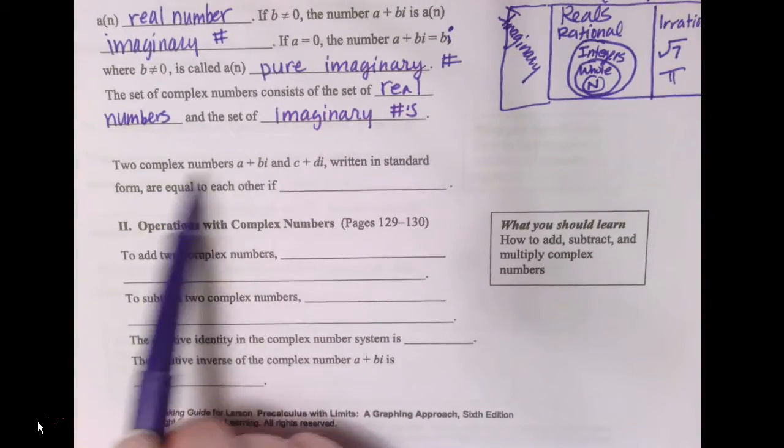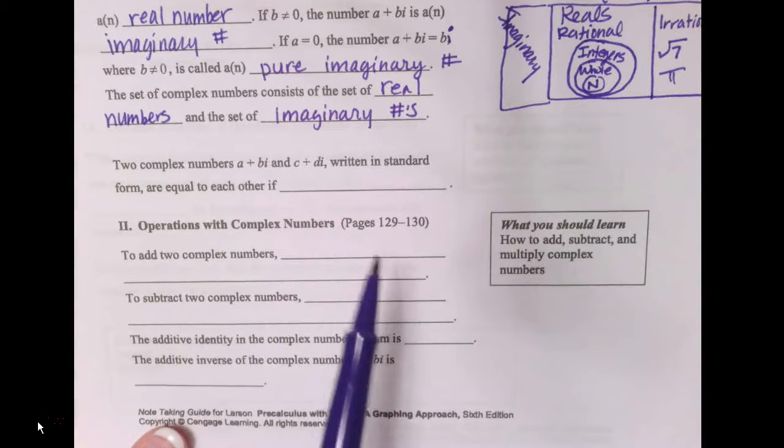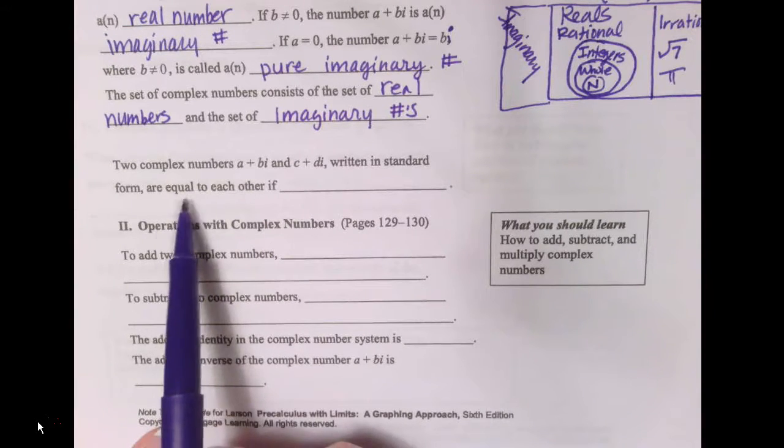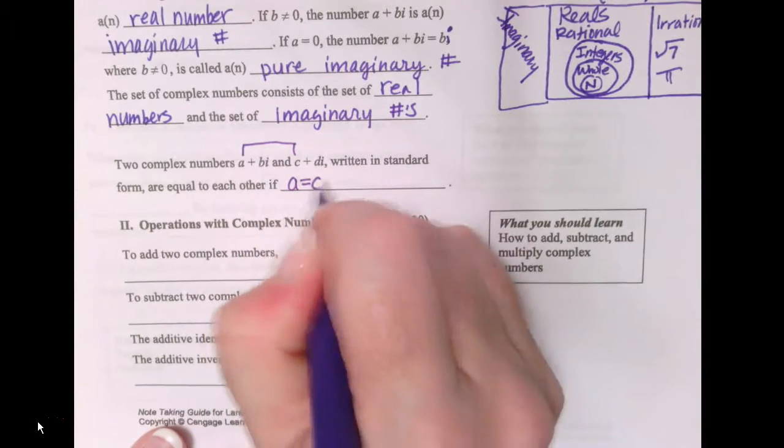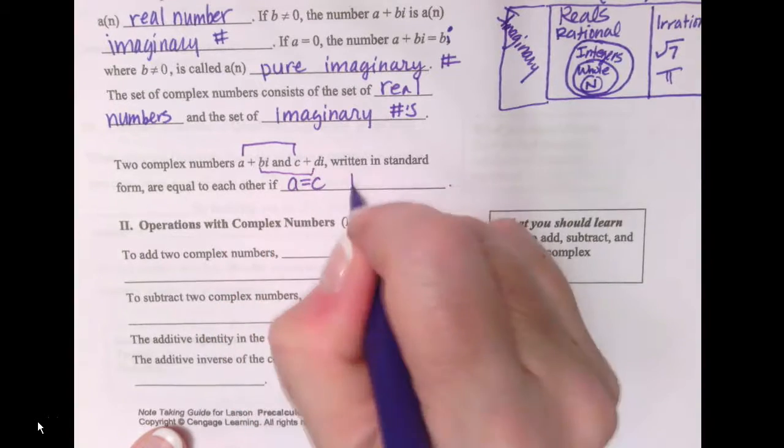So two complex numbers a plus bi and c plus di written in standard form are only equal to each other if the a and the c are equal to each other, and the b and the d.